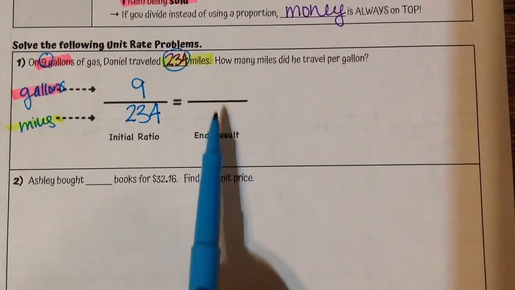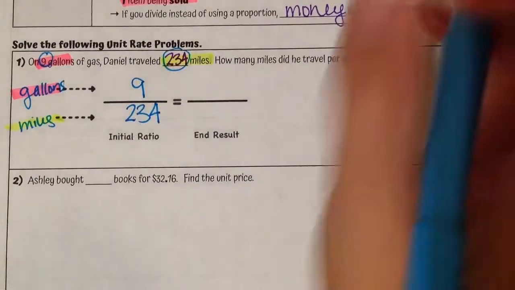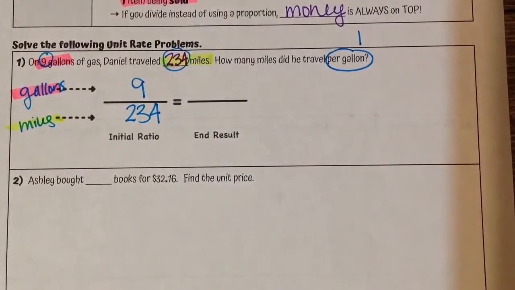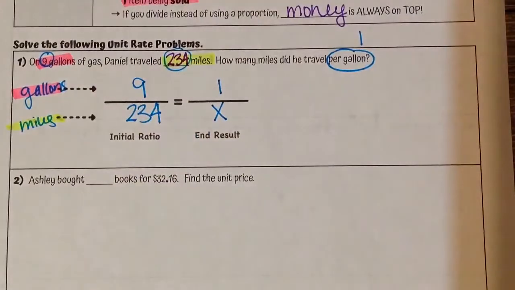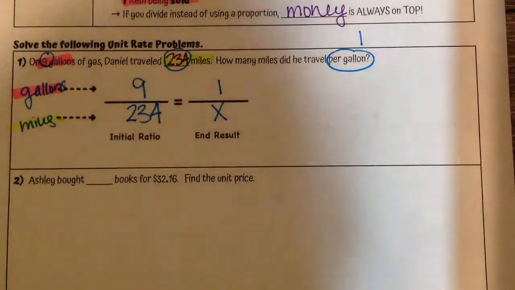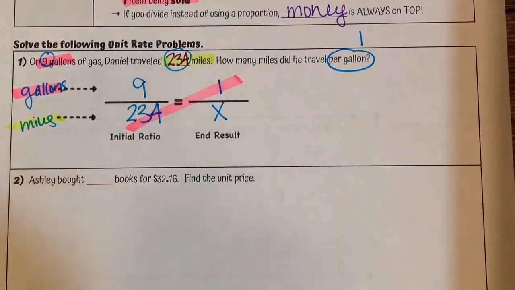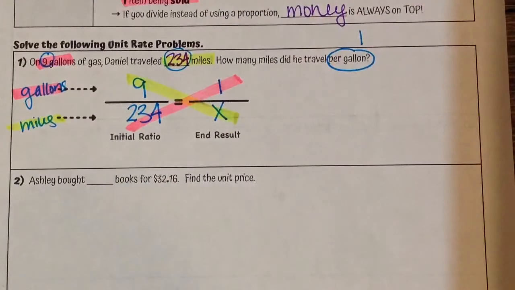There's no third number given to us, but if we look at the question, how many miles did it travel per gallon? Per gallon is telling us 1 per 1 gallon. So gallons is on top, so we're going to put 1 on top, and we're going to put a variable on the bottom. Now we have a proportion that we are going to solve. So I'm going to look at my 2 diagonals. I'm going to highlight them. I've got 1 diagonal here, and I've got 1 diagonal here.